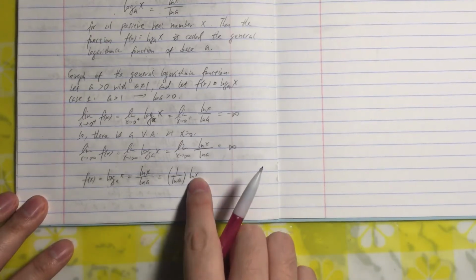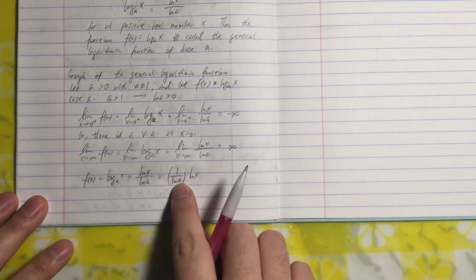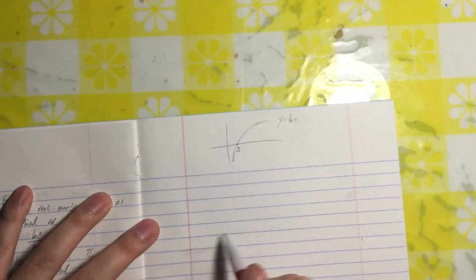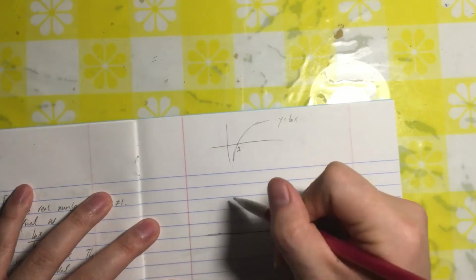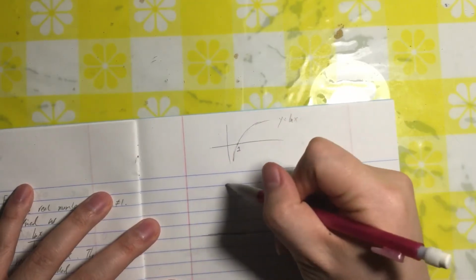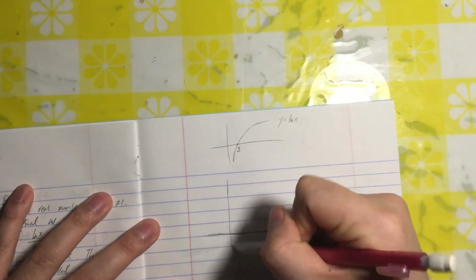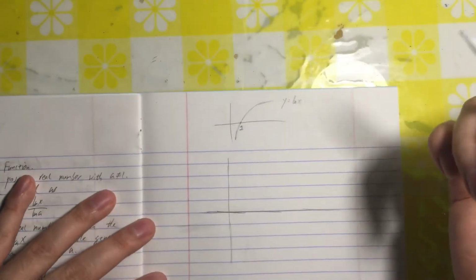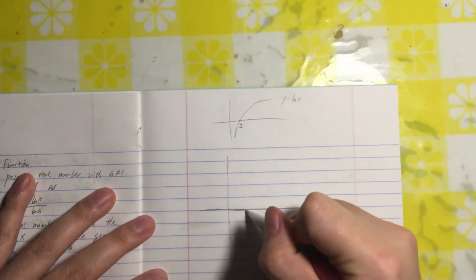When we multiply a function by a positive constant, we either stretch or shrink the graph vertically by the factor of 1 over ln of a. So we shrink or stretch this graph by the factor of 1 over ln of a. When we stretch or shrink the graph vertically, the shape of the graph stays the same, and the x-intercept stays the same.